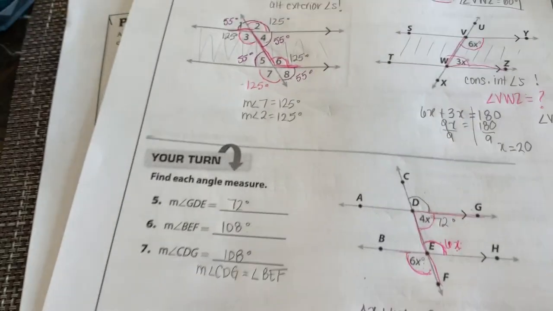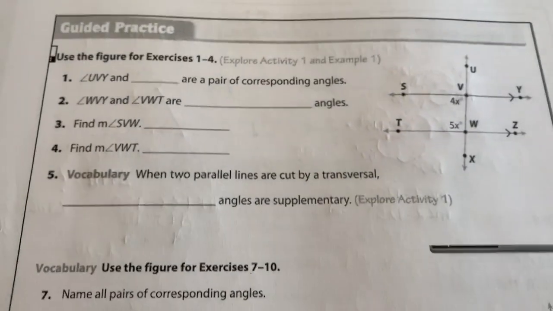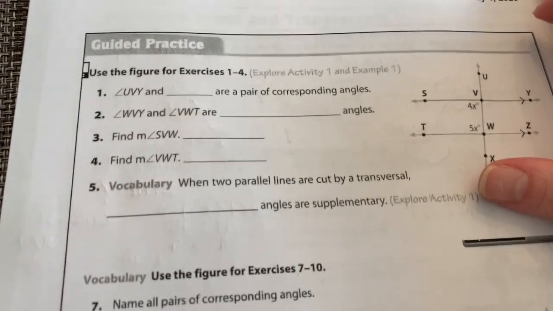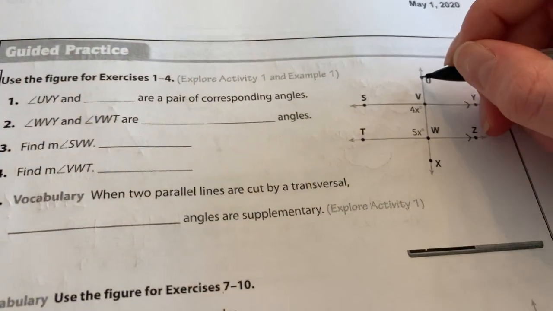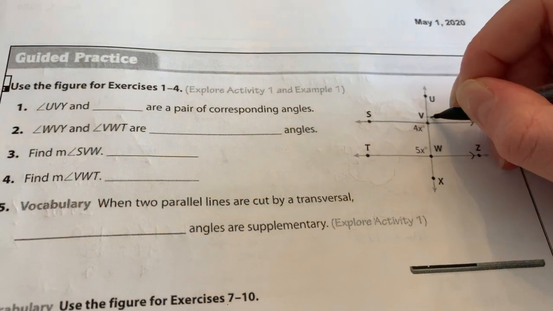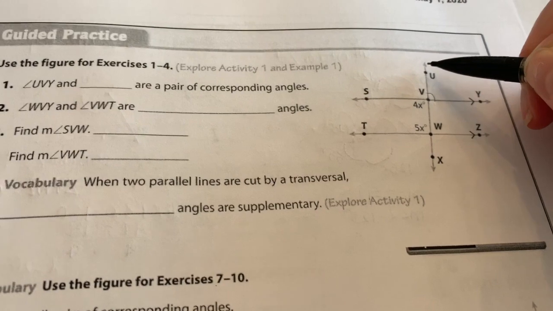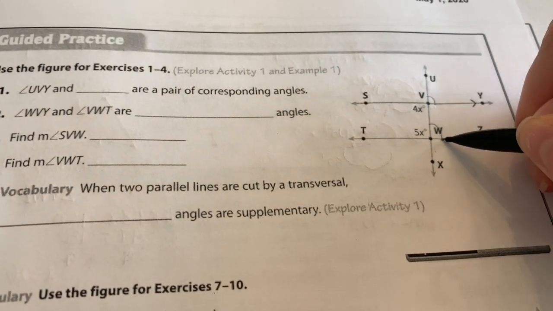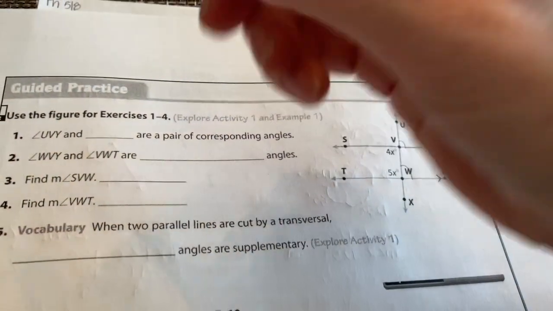Okay, I did include a few extra problems for us to try. So I'm going to quickly go through it, and then you guys can try the last ones on your own. So U, V, Y, and blank are a pair of corresponding angles. What would be a pair of corresponding angles? It has to be on the same side in the same spot. So that would be here. So that would be VWZ.